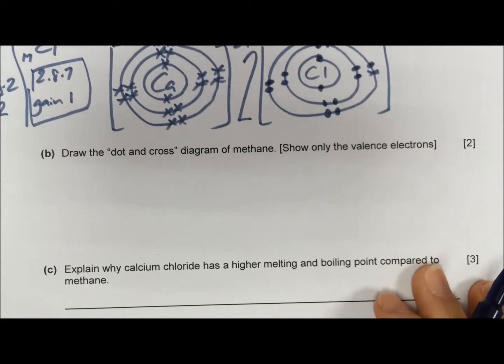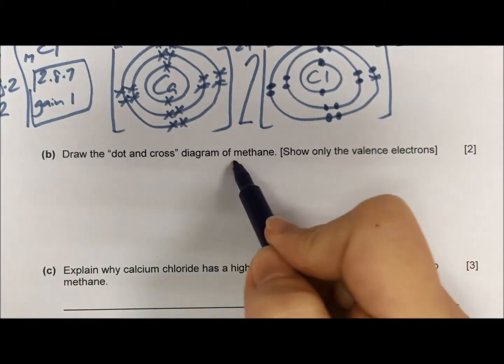And we put a number 2 in front for the chloride ion to show that there's 2.